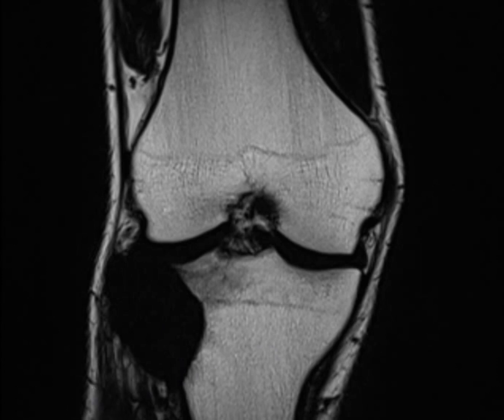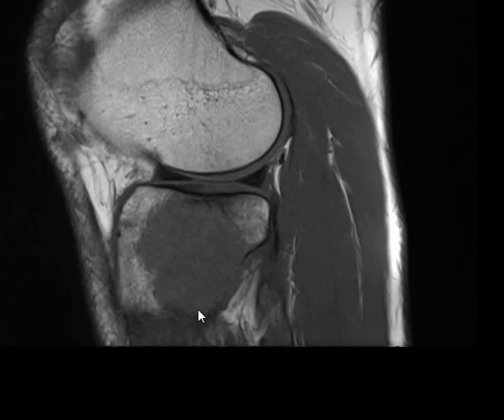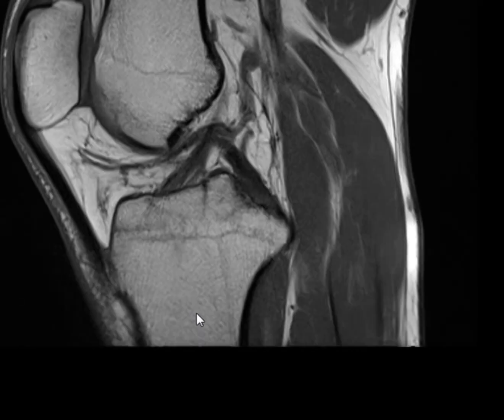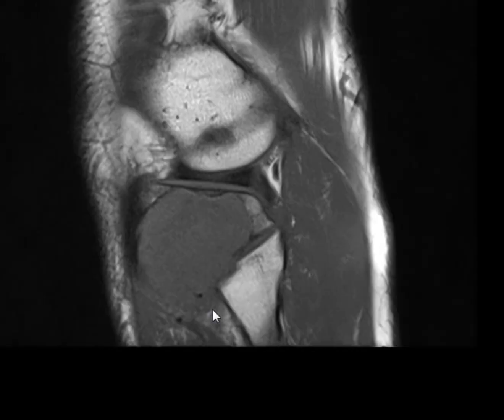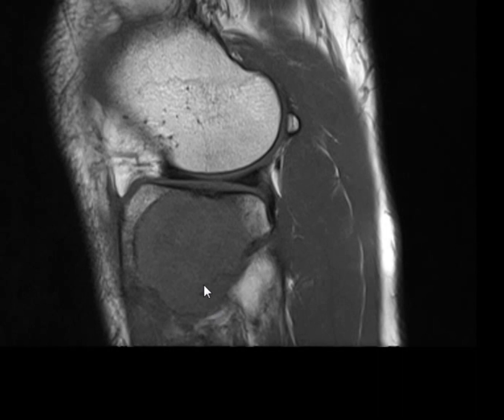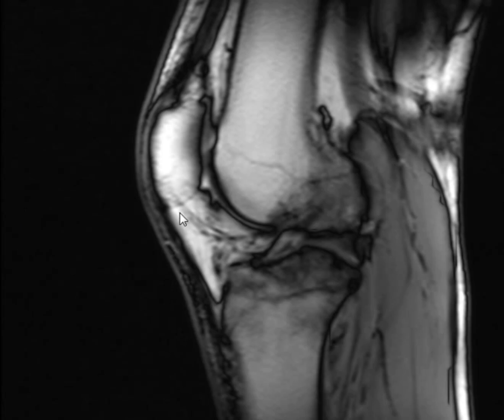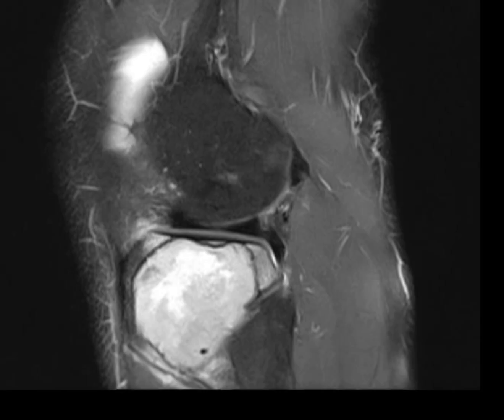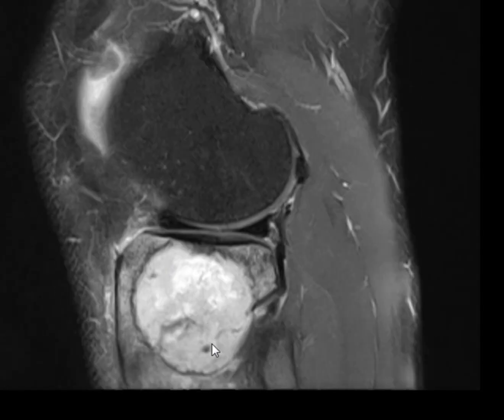It's hyper in T1? This is isointense to the muscle. And in proton density, this is localizer. It's hyperintense in proton.